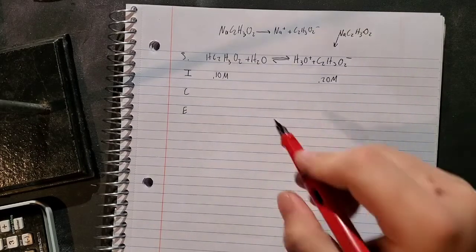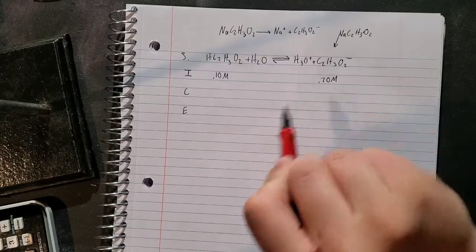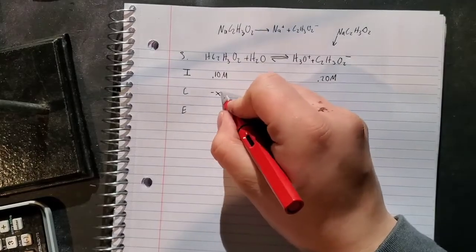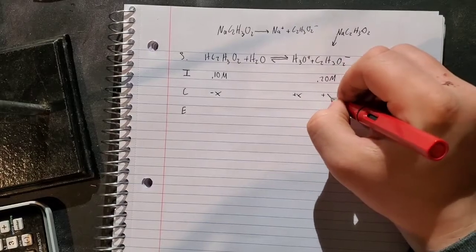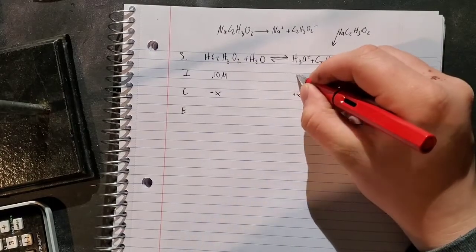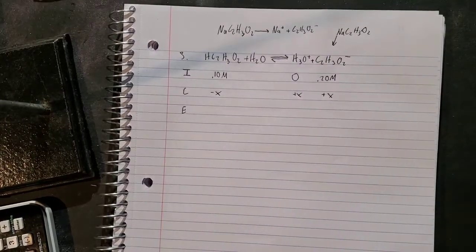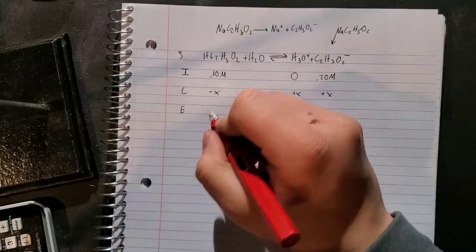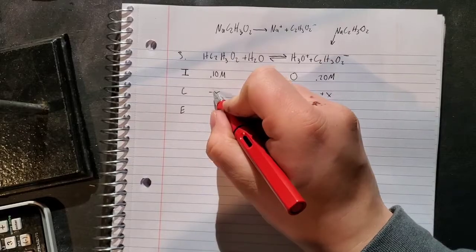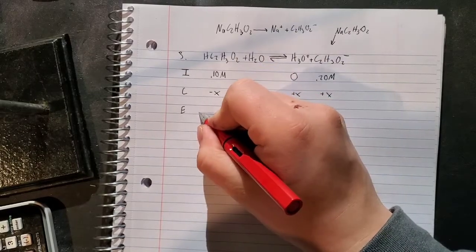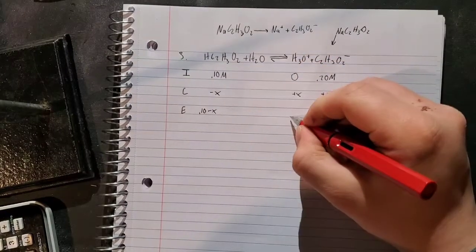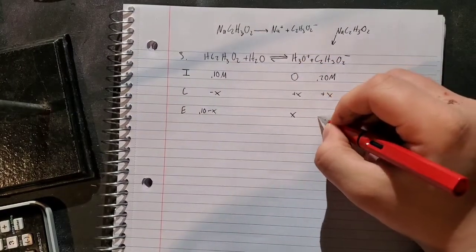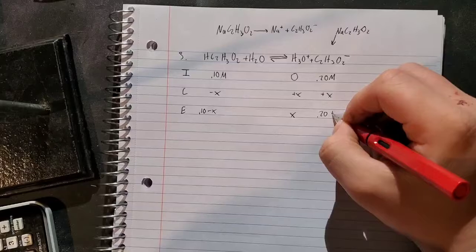So initially, we start off with 0.1 molar, 0.2 molar, change to be minus X. We're going to have plus X, plus X. Oh, and obviously our initial concentration of H3O is 0. And so our equilibrium for this is going to be 0.10 minus X. We're going to have X, and we're going to have 0.20 plus X.